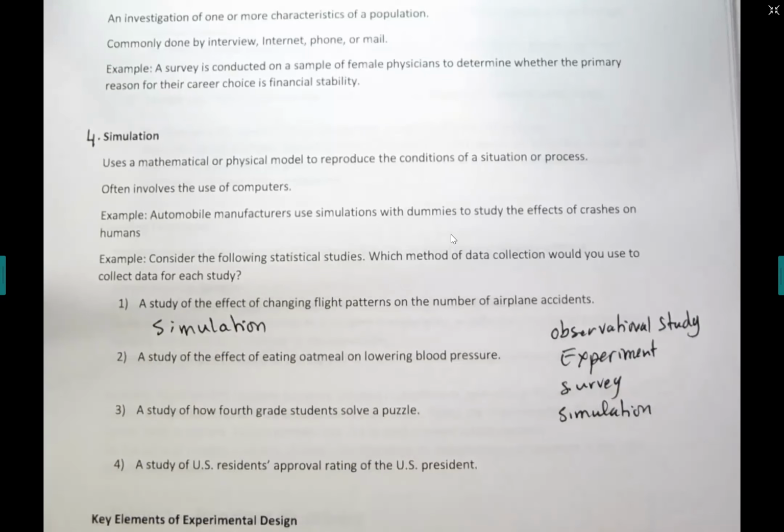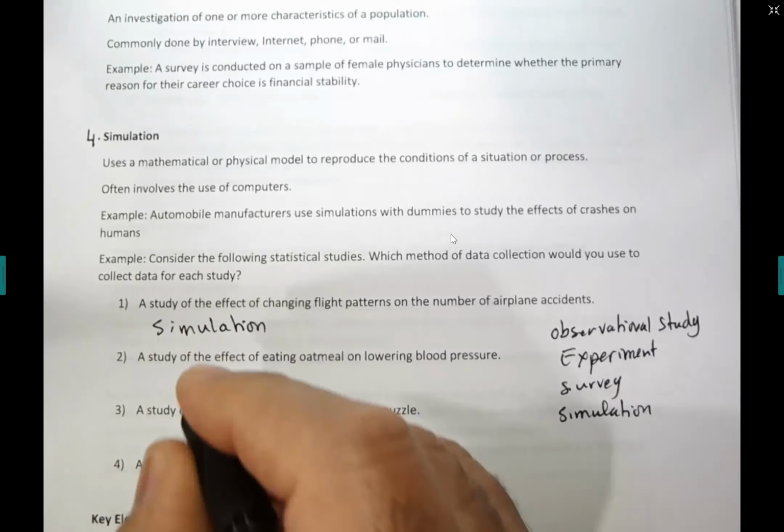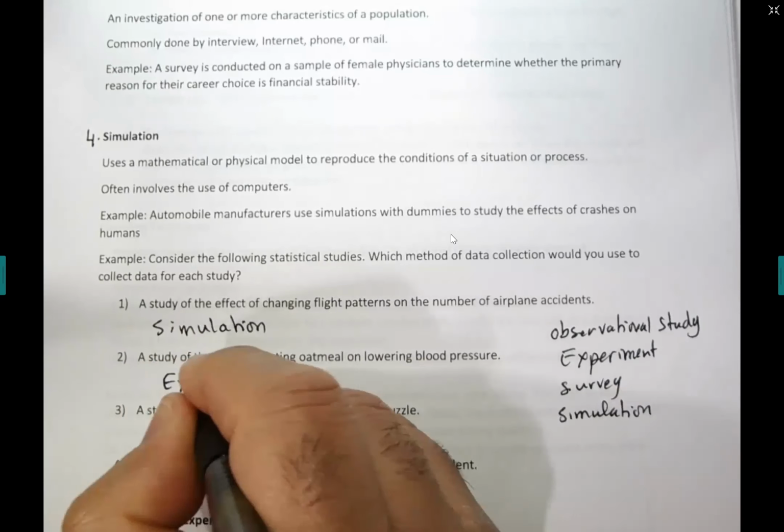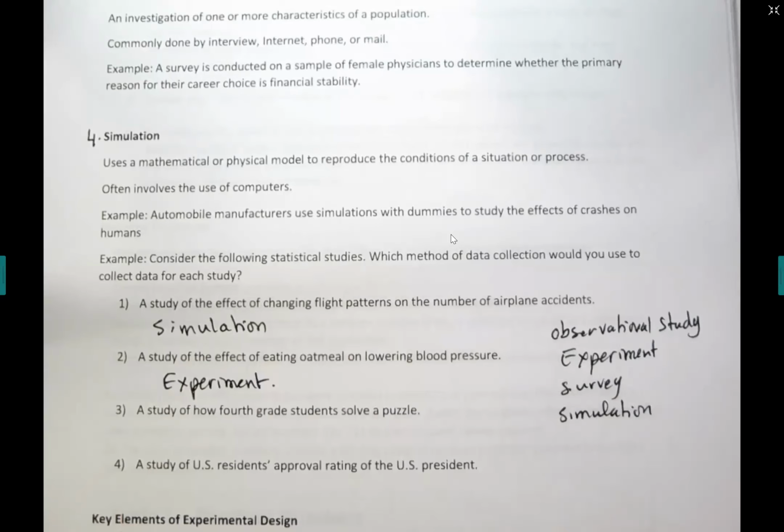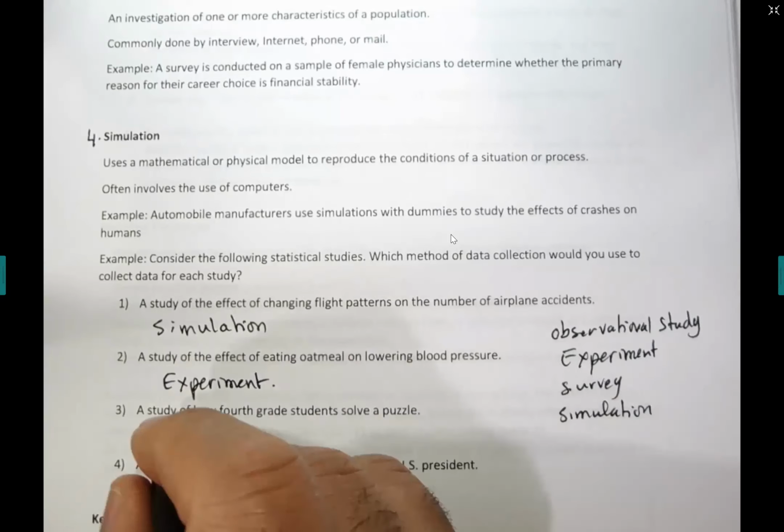A study of the effect of eating oatmeal on lowering blood pressure. What do you guys think? Experiment. Yes. Very good, guys. A study of how 4th grade students solve a puzzle. Observational. You observe them.